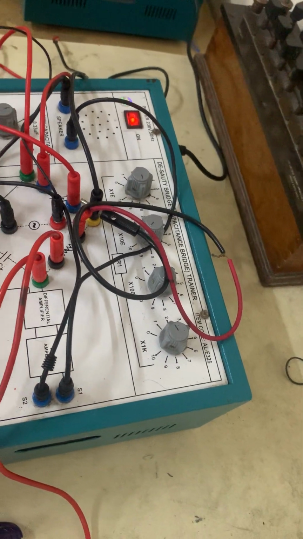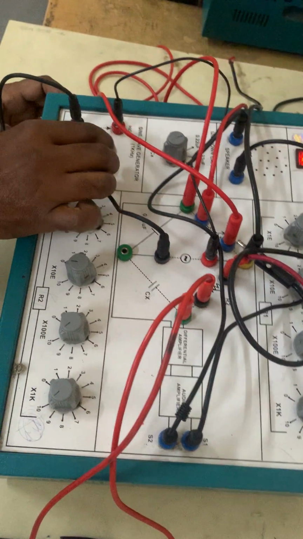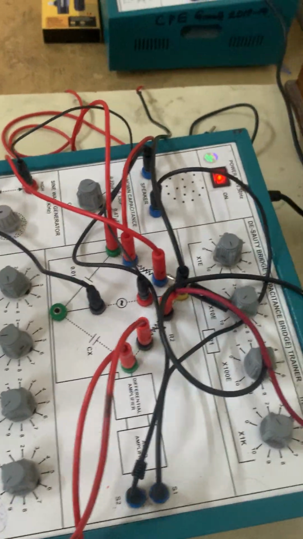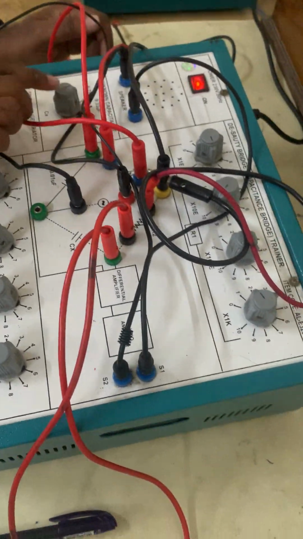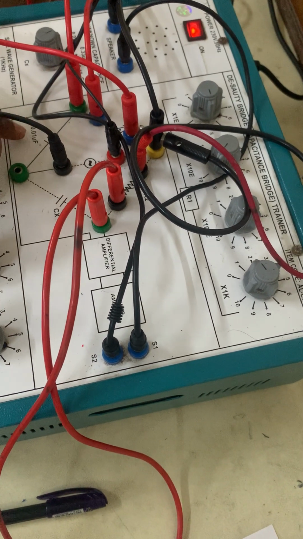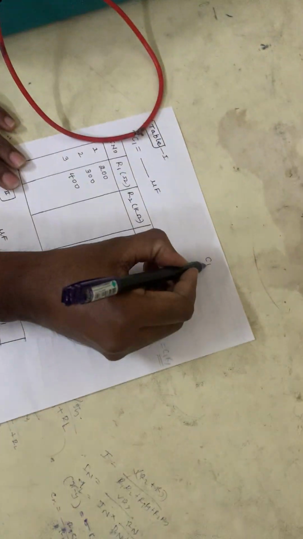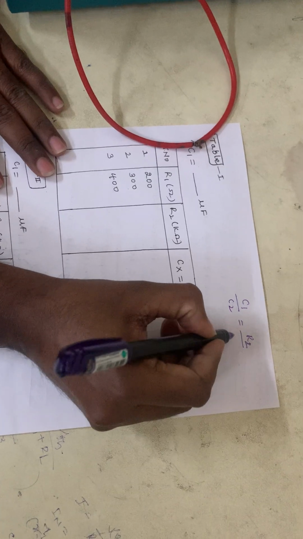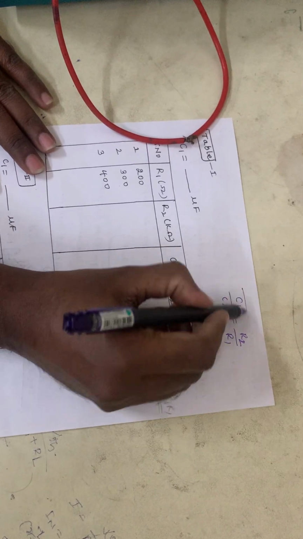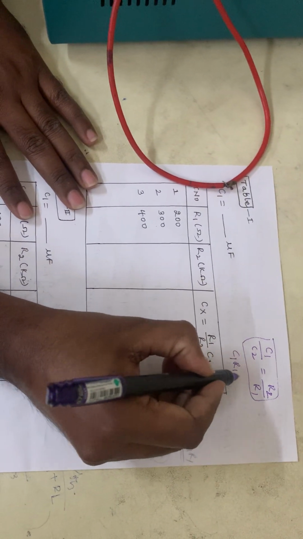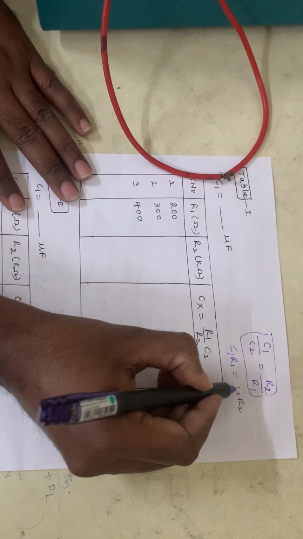After switching on the power supply, there is an amplitude controller. This is the amplitude controller. You have to keep it at maximum. So you keep the 0.22 microfarad, and this one is 0.01 microfarad. What is our formula you have to see? C1 by C2 is equal to R2 by R1. This is the bridge formula. So what is that formula? C1 R1 is equal to C2 R2.